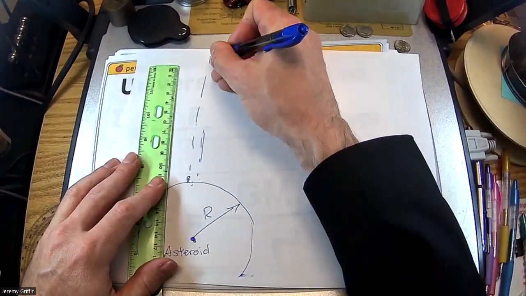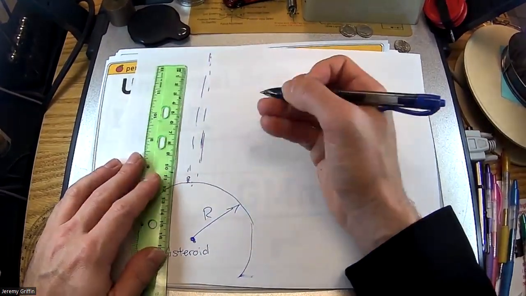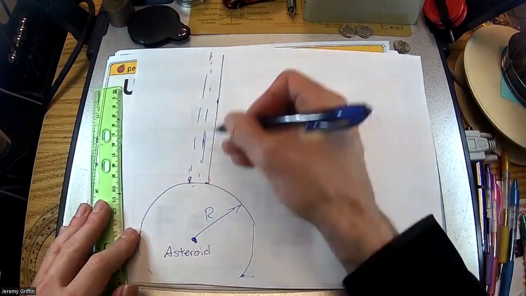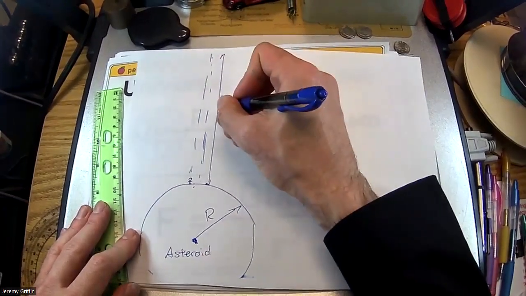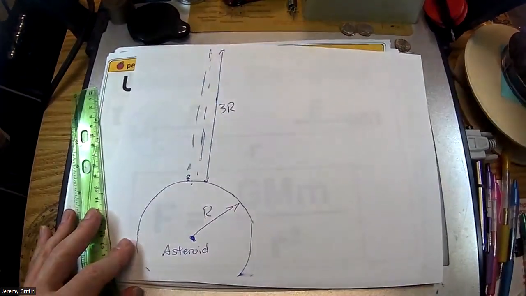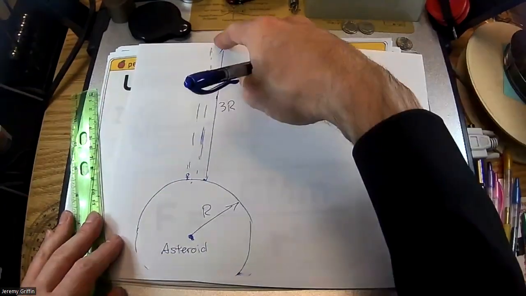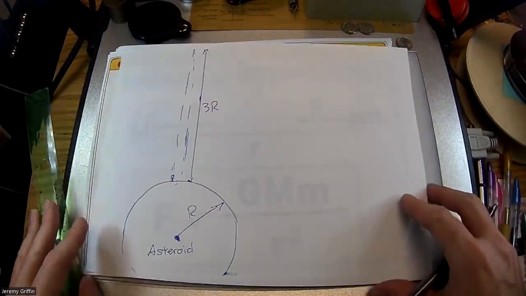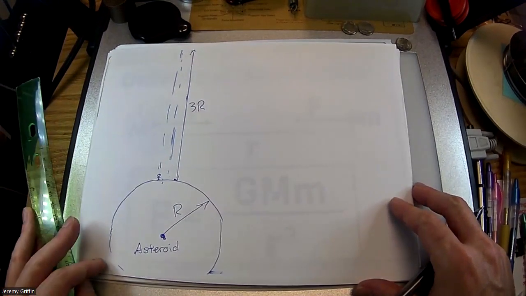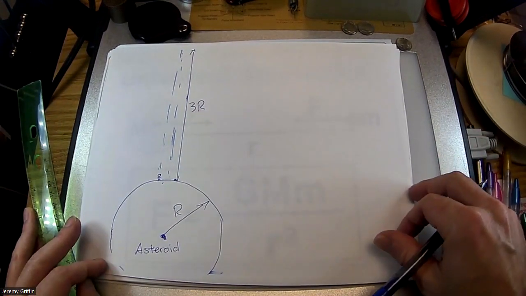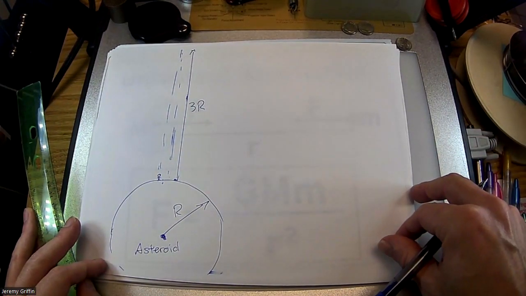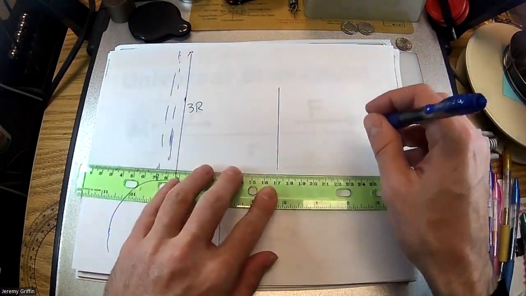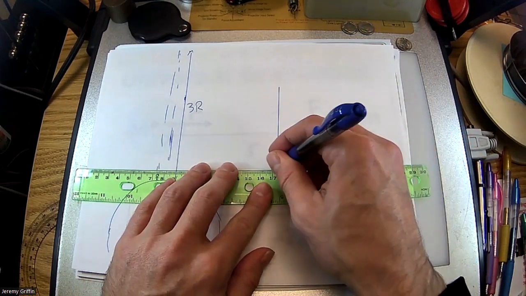Okay, throws this rock straight up, so down. And so the height above the surface of the asteroid is like 3r. Let's say like that. Then the rock eventually comes back down and lands back on the asteroid. Okay, it's done. Now I wonder, what is the gravitational force between that rock and that asteroid as a function of distance?